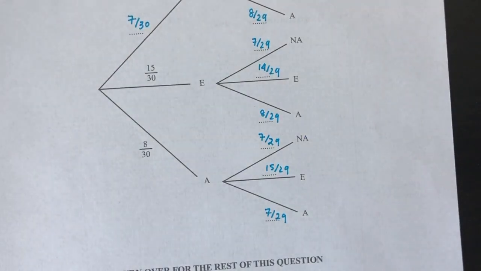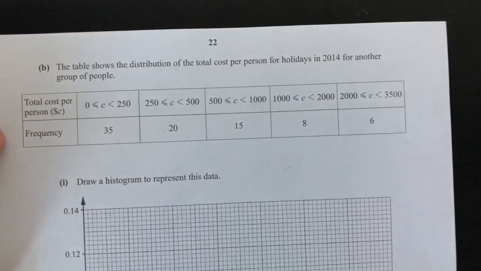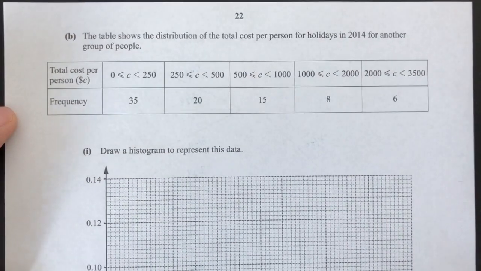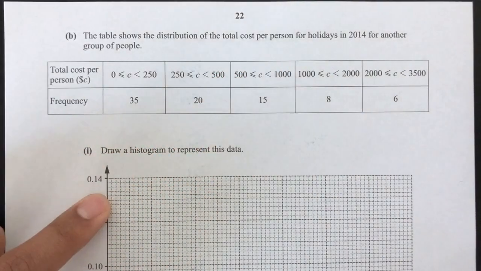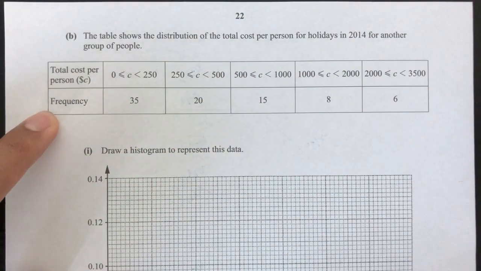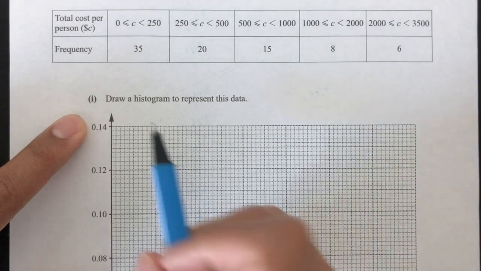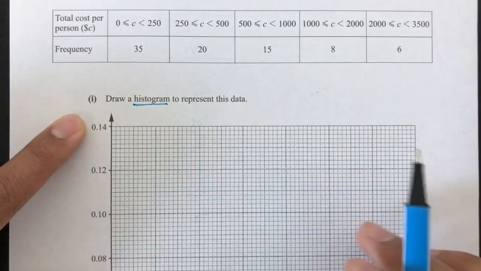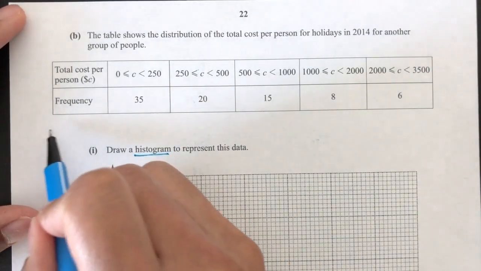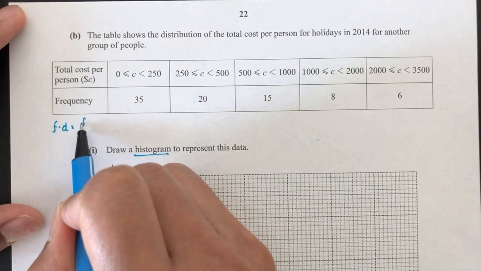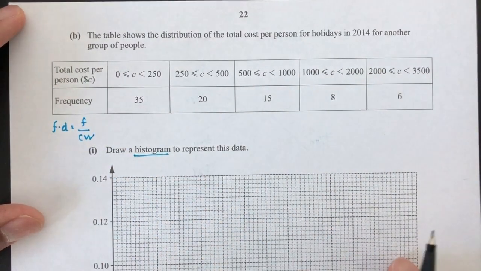Now that was question part A. Now let's move on to part B of the same question. So here we have, the table shows the distribution of the total cost per person for the holidays. Now we have the cost and the frequency. Part 1, draw a histogram. So when you have to draw this, we have to find the frequency density. So the formula for that is what? FD is equal to frequency divided by class width.